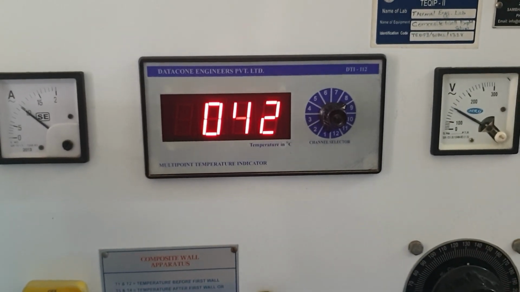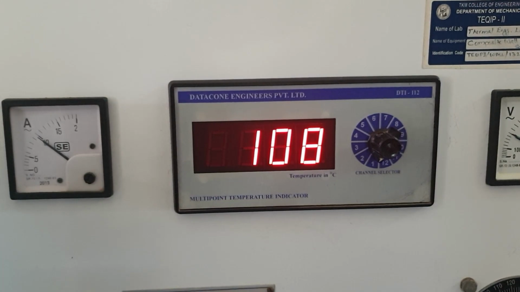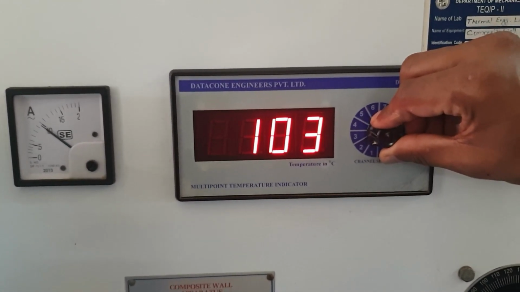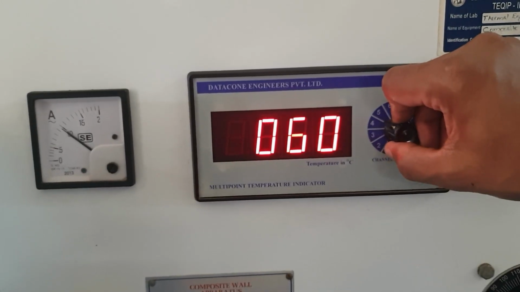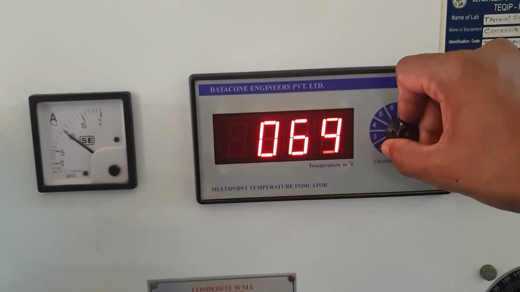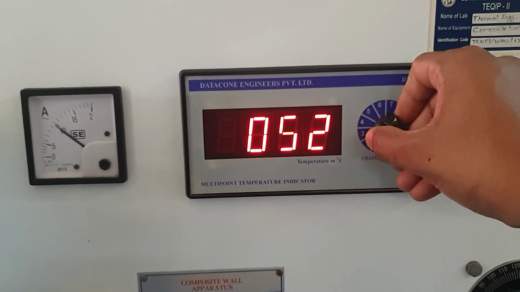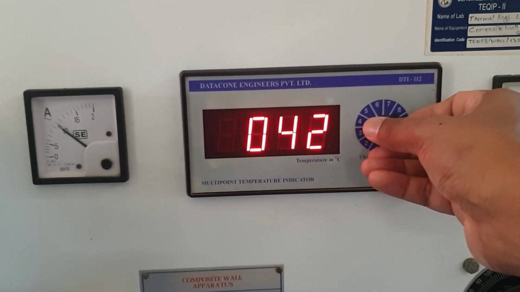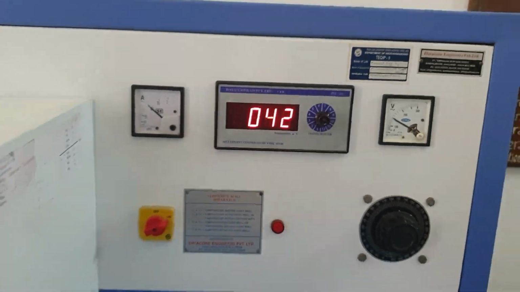So here it is 107, 108 degrees for the copper plate, and then for the mild steel it is about 103 degrees. Then it crosses the mild steel and goes to the wood, which is about 60 to 65 degrees, and from the wood it goes to the alum plate, which is about 50 to 40 degrees. We will make sure that steady state is achieved for the final set of readings.